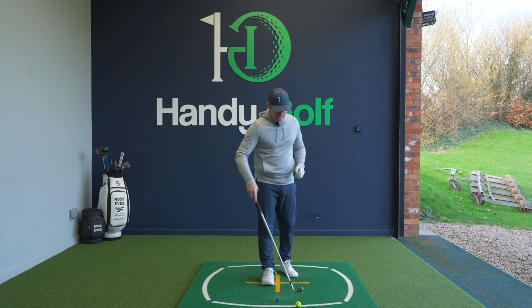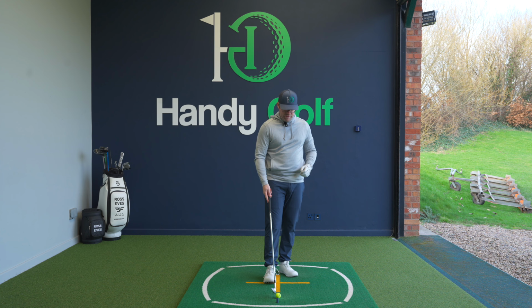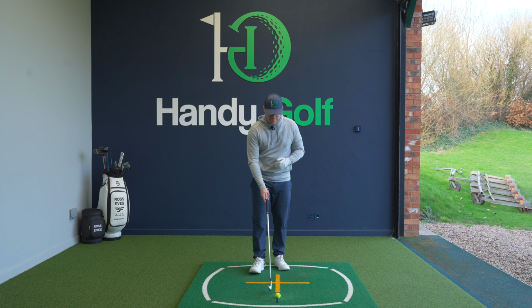How can we analyze for head movement in the golf swing using the Handy Golf app? Well, let's firstly just look a little bit at what the head does in the golf swing.